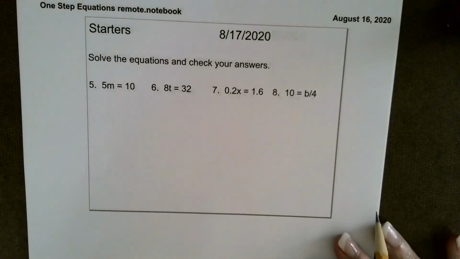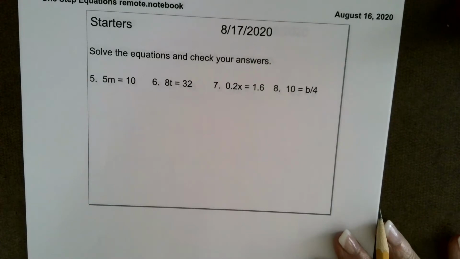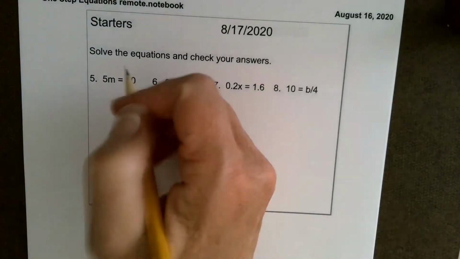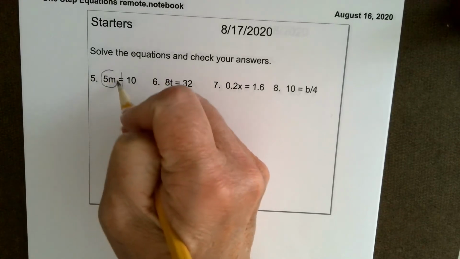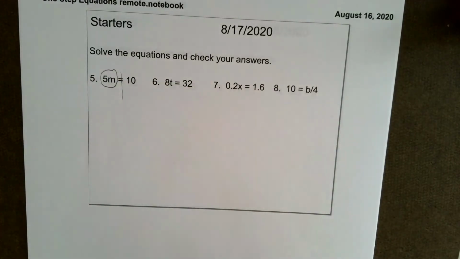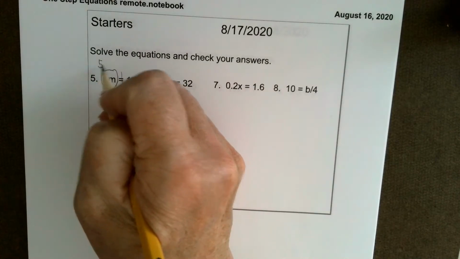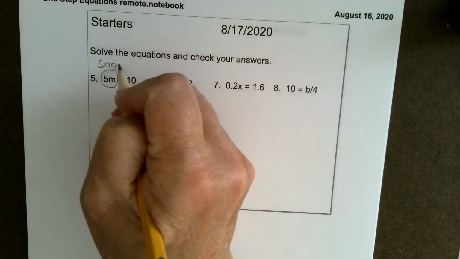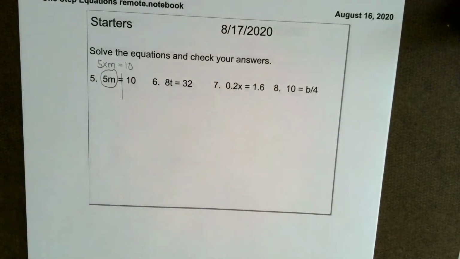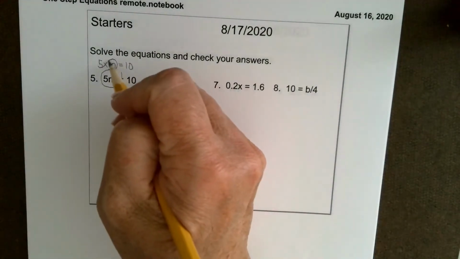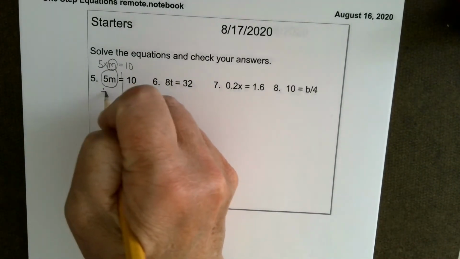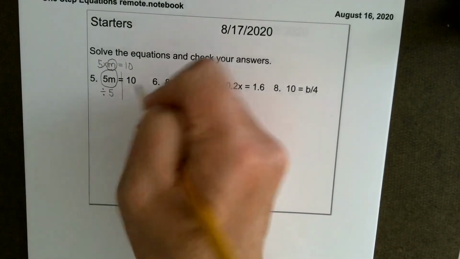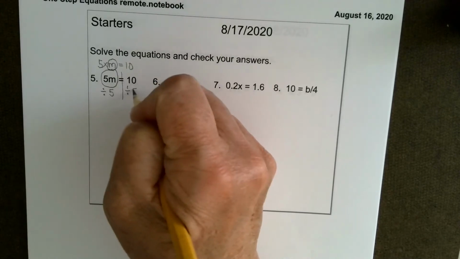Okay, so here are the answers from Monday's starters. Remember that we're splitting the equation in the middle. If you've got 5m, that means 5 times m equals 10. To get your answer, you have to do the opposite of multiplying by 5. The opposite of multiplying by 5 is dividing by 5. You divide both sides by 5.